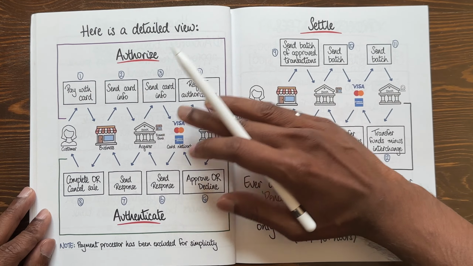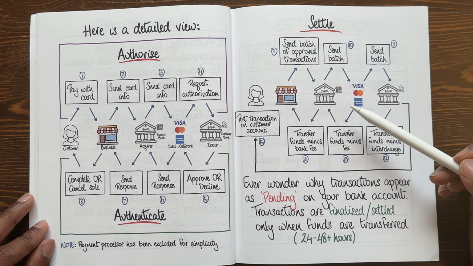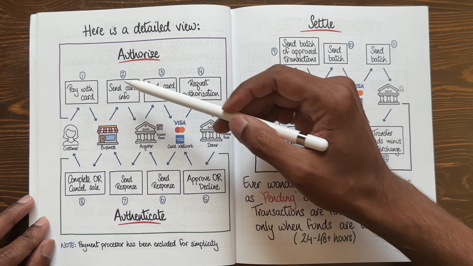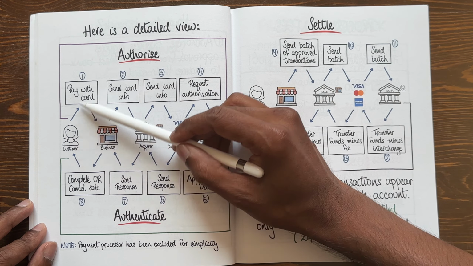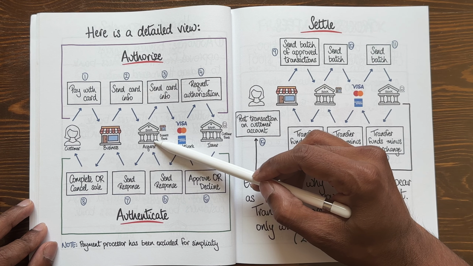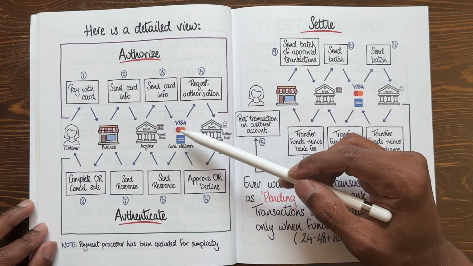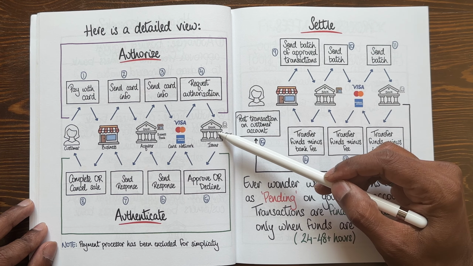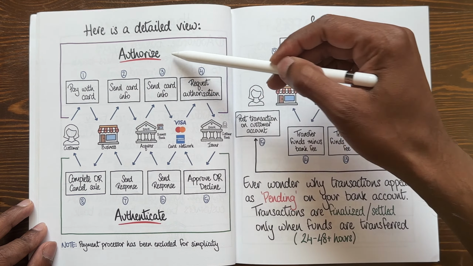Now that's just a high-level overview. In terms of the detailed view, I've broken down what authorize and authenticate and settle looks like. So we'll start with authorize. So the customer goes to the business and is looking to pay. So they pay with card at the business. The business sends the information to the acquirer, which is the business's bank. That bank sends the information to the card network, and the card network sends it to the customer's bank requiring authorization. So this is the initial step.